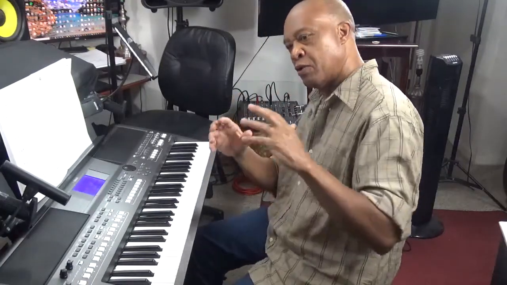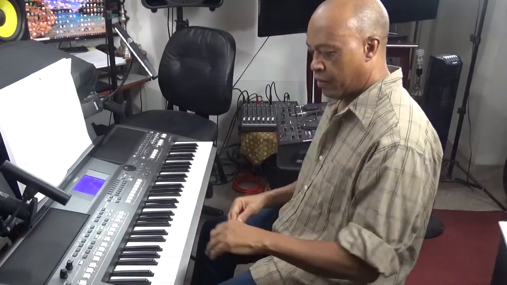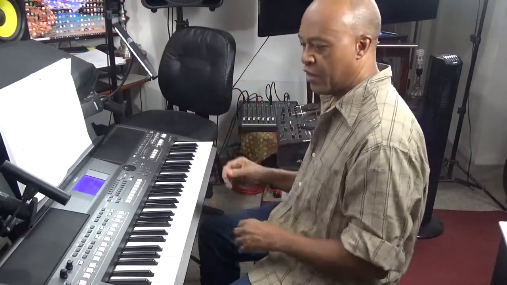For example, if the melody on the lead sheet is in C major, and you want to play it in F major, how do you sit down and transpose that melody from C major to F major?